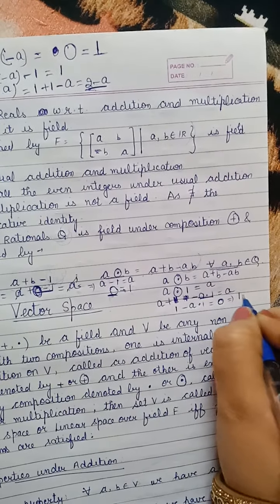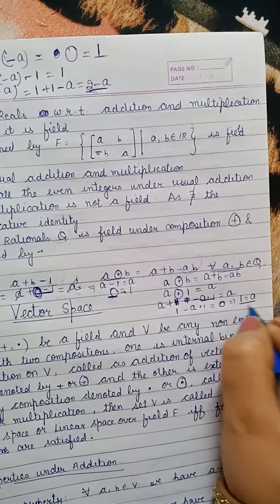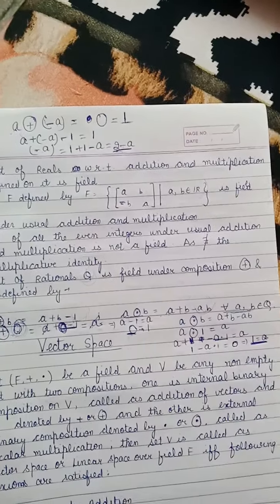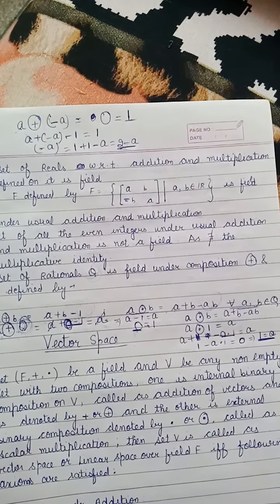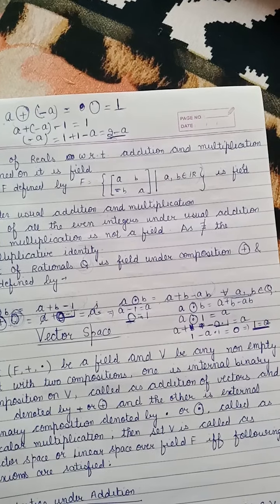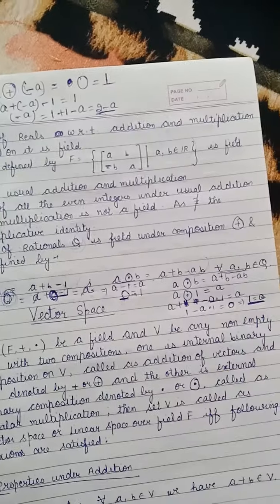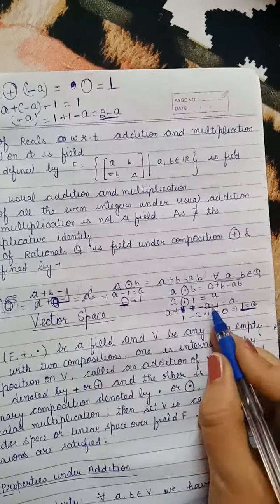This implies 1 is a. It's not unique. Not a unique result implies corresponding to each a, the additive inverse and the multiplicative inverse must be your same element. So this cannot be a field.